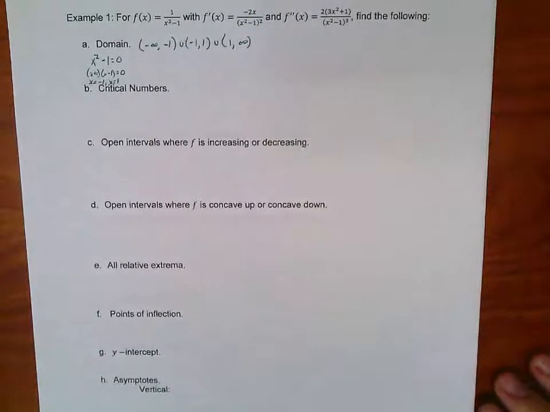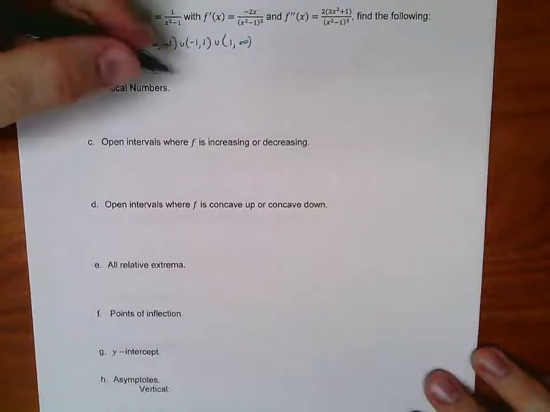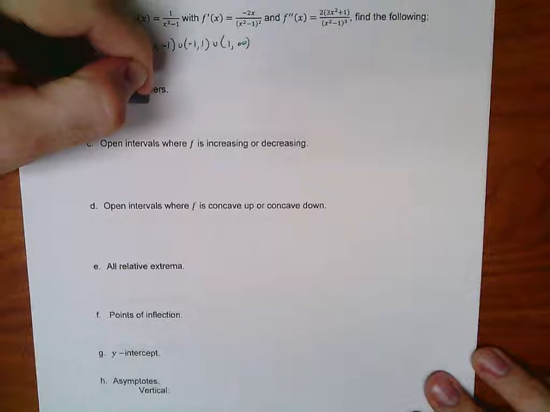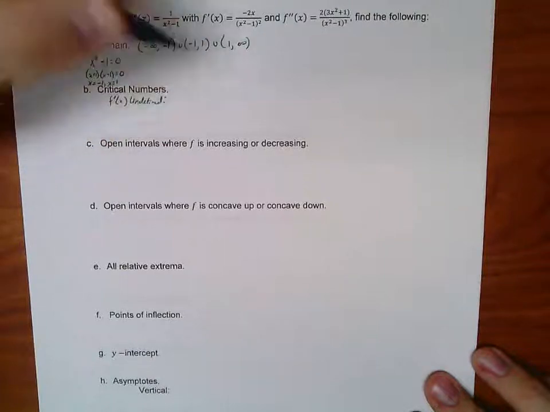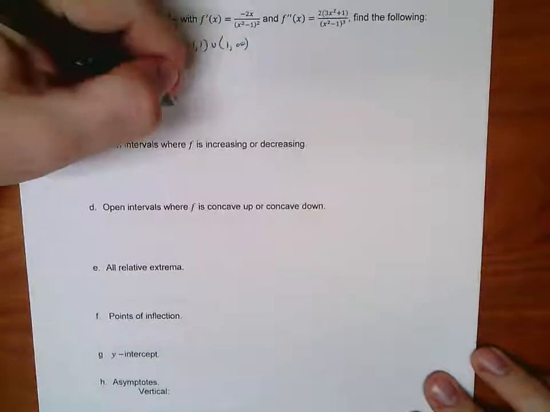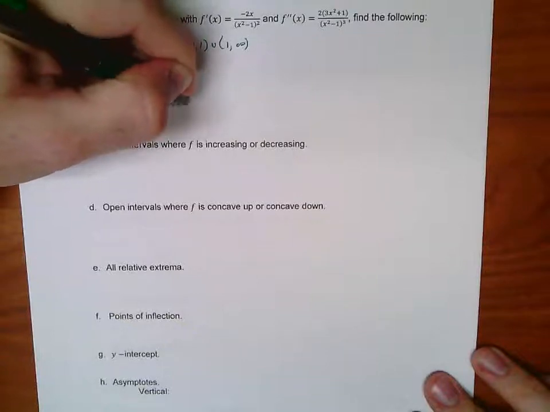All right, part B, we want to find our critical numbers. Remember, to find your critical numbers, we look at where f prime of x is undefined. In this case, f prime of x is going to be undefined whenever the denominator, (x squared minus 1) quantity squared, is equal to 0. So that's going to be undefined whenever x equals plus or minus 1.